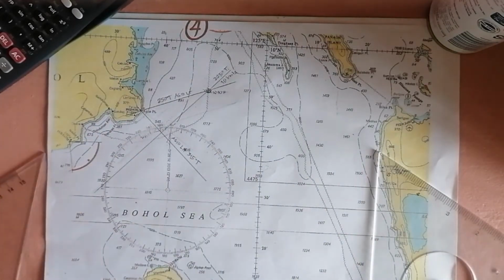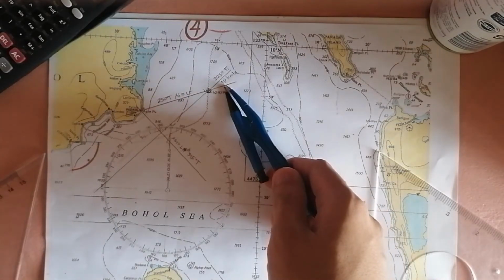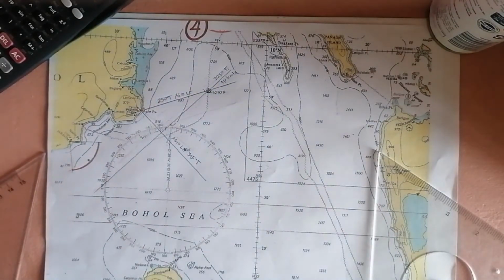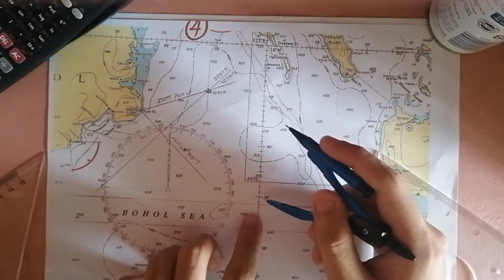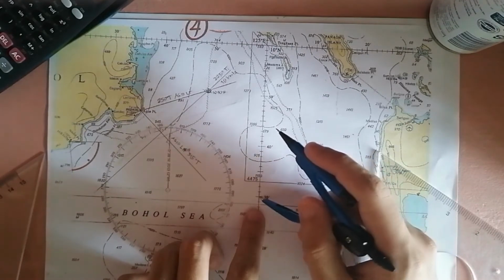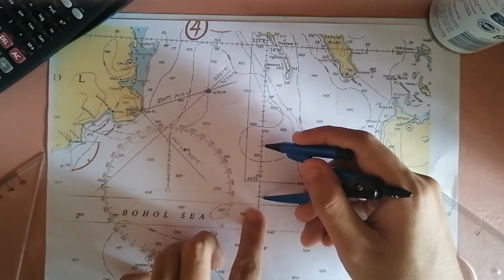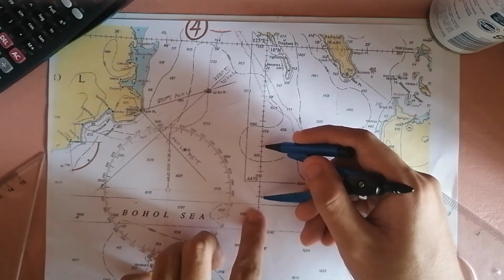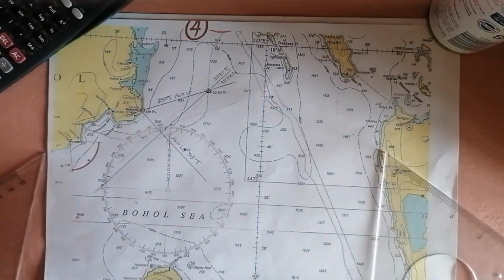So we need to plot the dead reckoning position. So it will be after an hour. So the initial condition for the ship is 225 degrees by 10 knots. So 10 knots is equal to 1 hour. So we need to find 1 hour or 10 knots using a compass divider. That is 10.